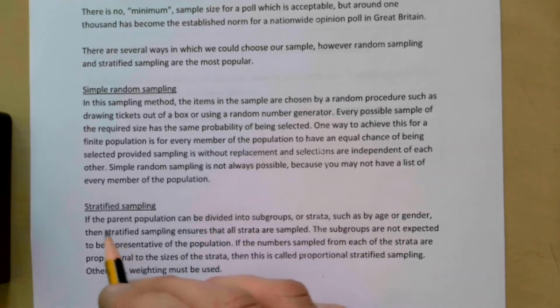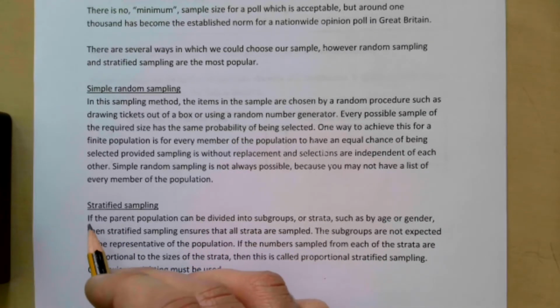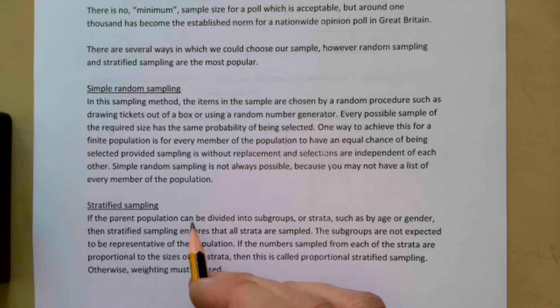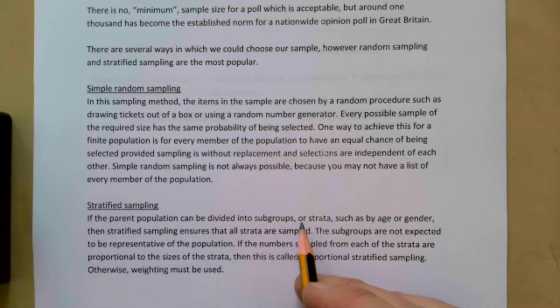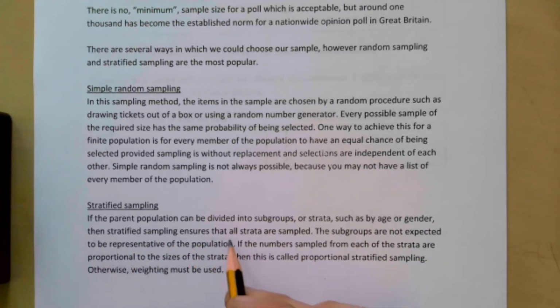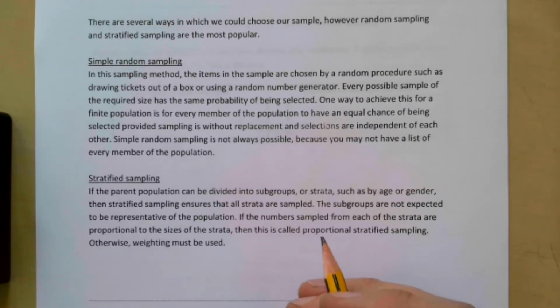The other one which is very popular is the stratified sample. So if the parent population can be divided into subgroups or strata, such as by age or gender, then stratified sampling ensures that all strata are sampled. The subgroups are not expected to be representative of the population. If the numbers sampled from each of the strata are proportional to the sizes of the strata, then this is called proportional stratified sampling, otherwise weighting must be used. Sounds a bit complicated. Stratified sample is pretty straightforward.